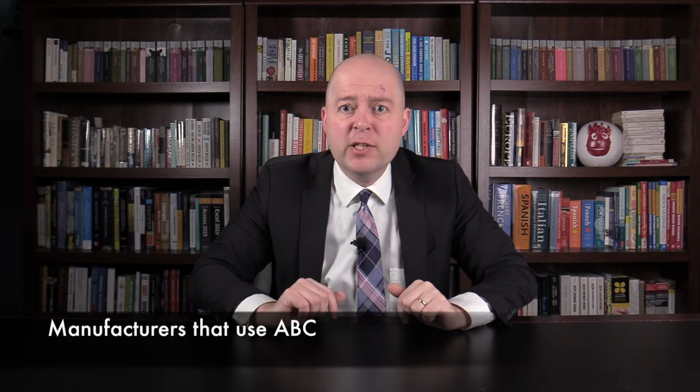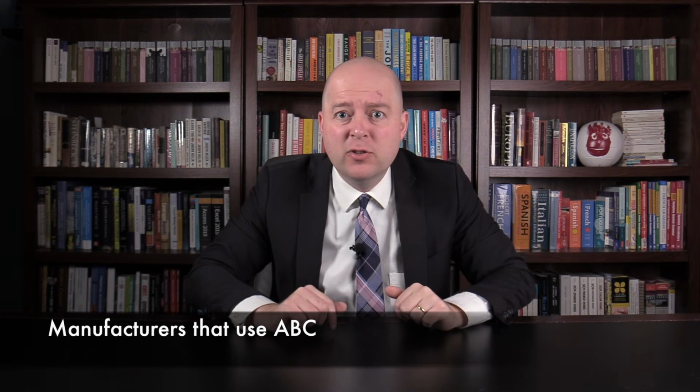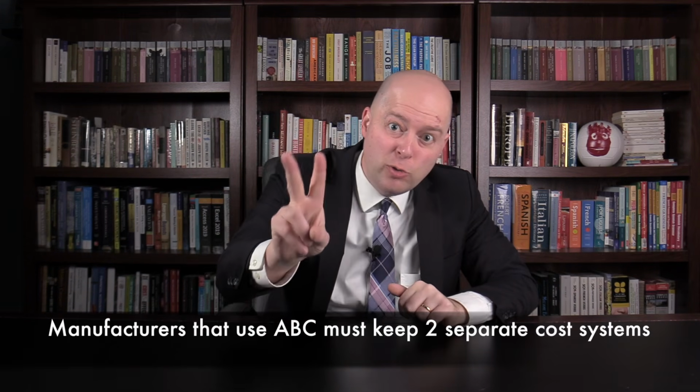Thus, a manufacturer that wants to adopt activity-based costing would need to maintain 2 separate cost systems, one for external reporting, the financial statements, and another for internal decision-making, ABC. That can be difficult. It's like having to manage not just 1, but 2 Instagram accounts for your cat.